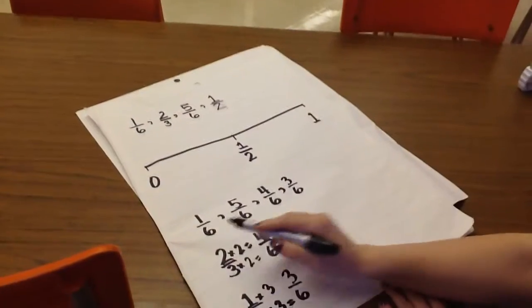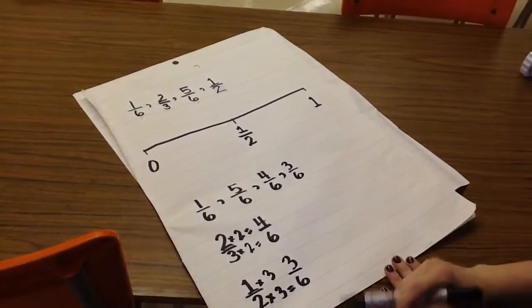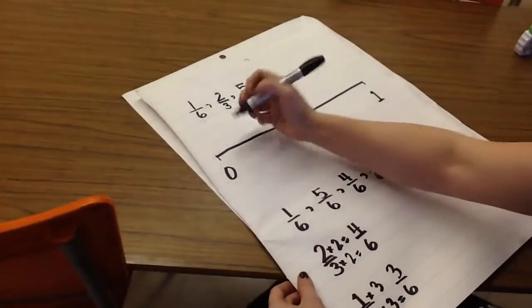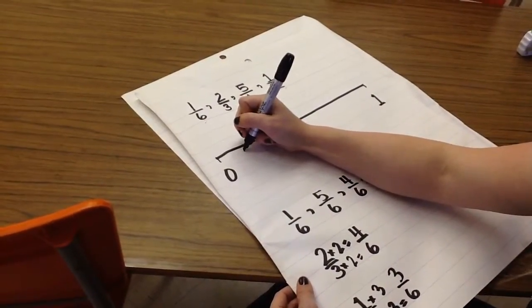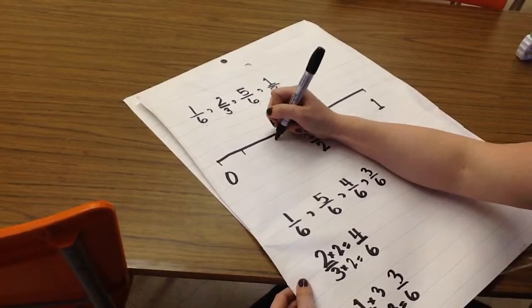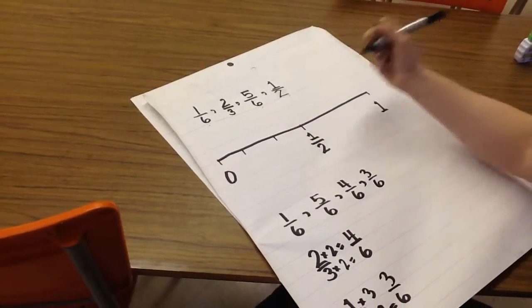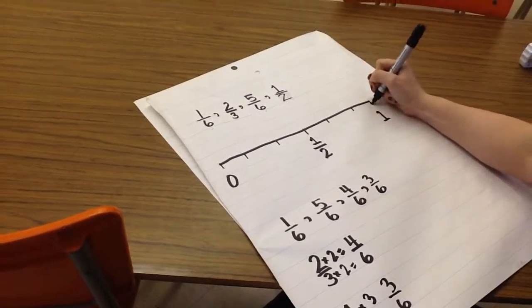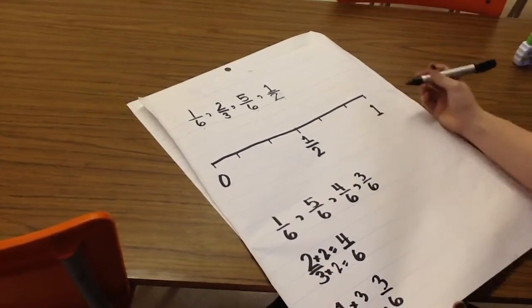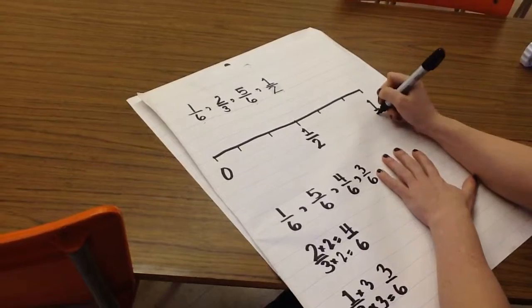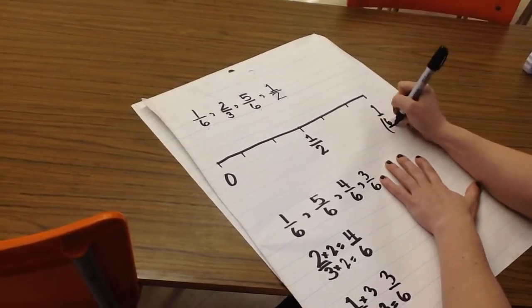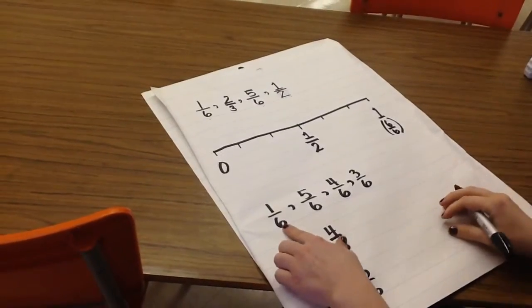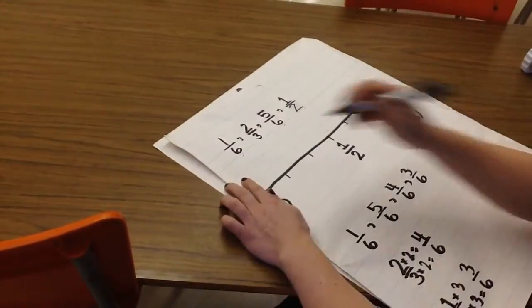Now, because I have all my denominators the same, I know how many sections to break this number line up into. So, we can go 1, 2, 3, 4, 5, and 6. I'll count my 1 as the last 6 because 1 is the same as 1 whole, which would also be 6/6. So now I go to place my numbers.